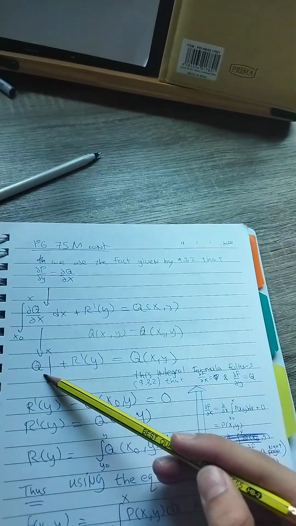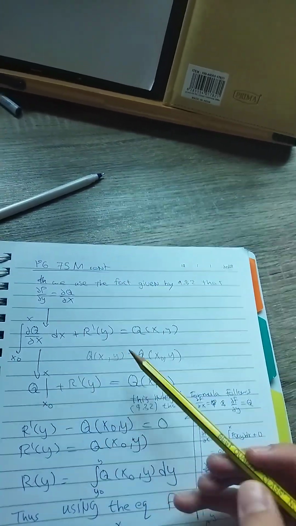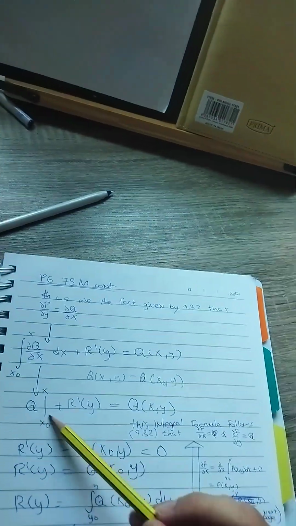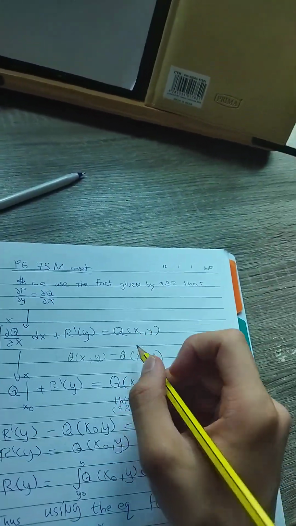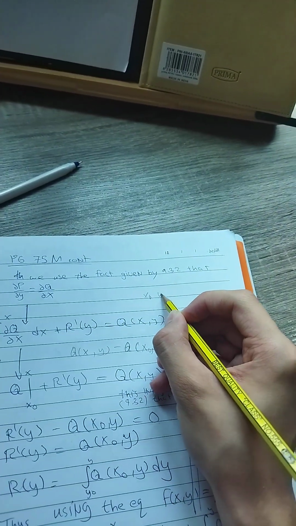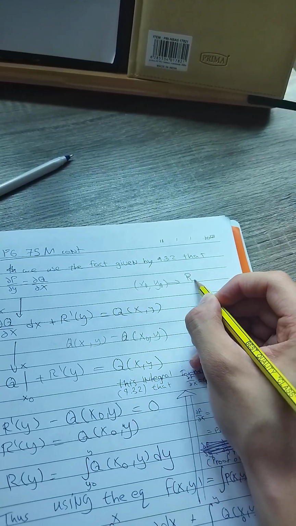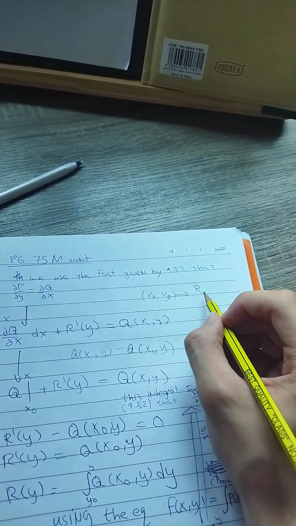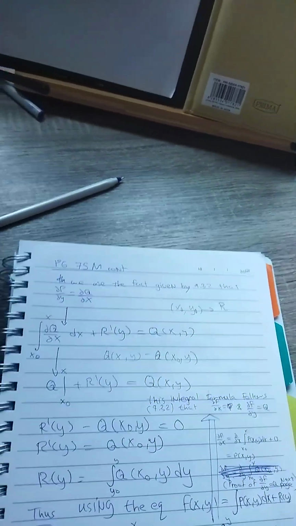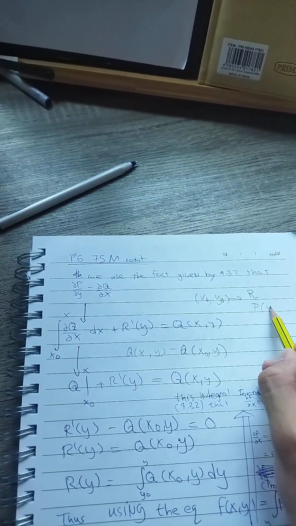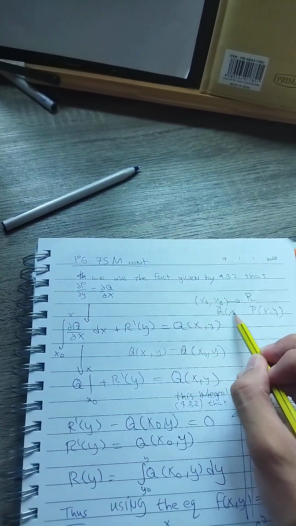This simplifies, and it's just Q evaluated from x to x0, where x0 is just a point. We will define x0 and y0 to be points in the shared domain between the functions P(x,y) and Q(x,y).